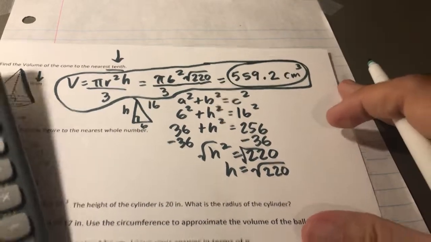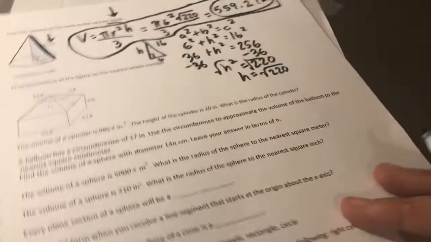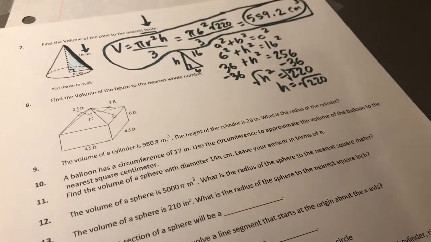Perfect. Okay, well, my test isn't that hard, but let's hope that if you get a question like that, you can at least be prepared for it.